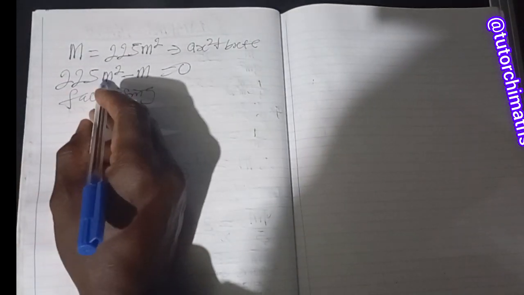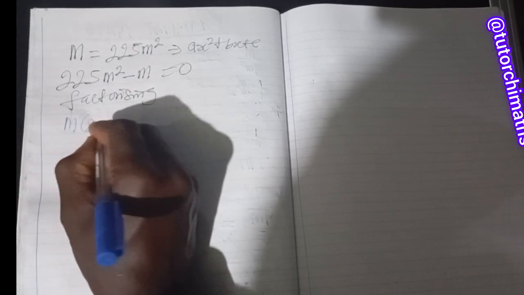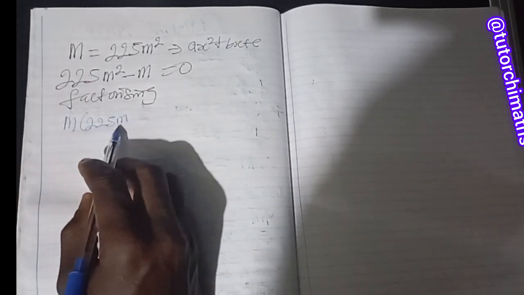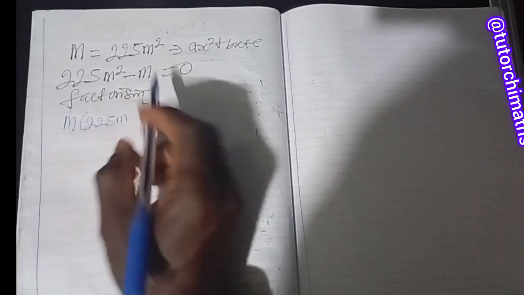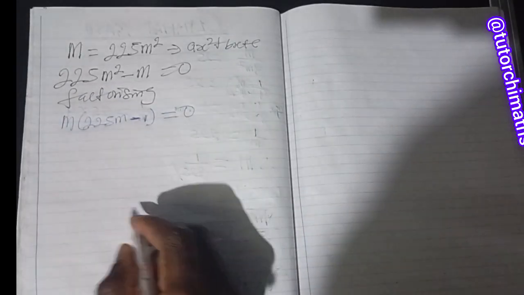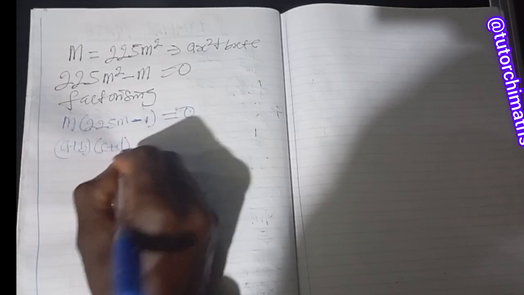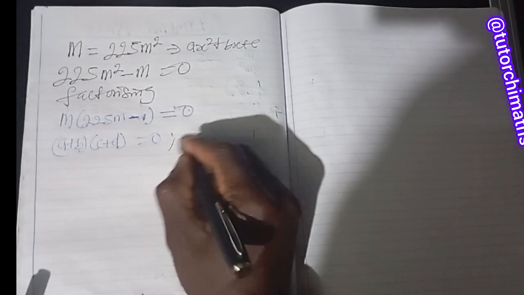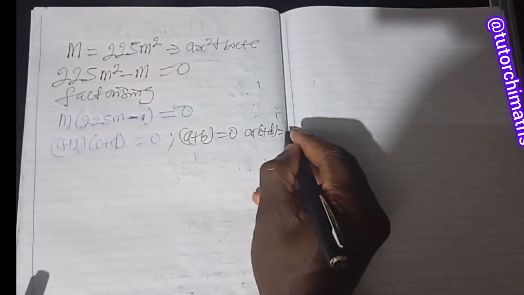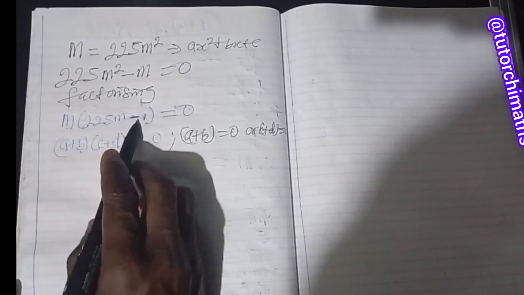Okay. So factorizing, I will have here m. What is common here? We have m is here. m is here. So we bring out 1m bracket 225m. So that m times 225m, we have 225m squared. So minus m divided by m, we have 1 equals to 0. In quadratic equation, if you have a plus b bracket c plus d equals 0, it means a plus b is equals to 0 or c plus d is equals to 0. So let's apply it here. So m is equals to 0 or 225m minus 1 is equals to 0.